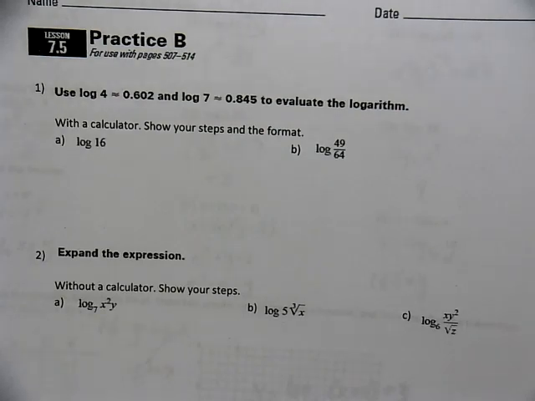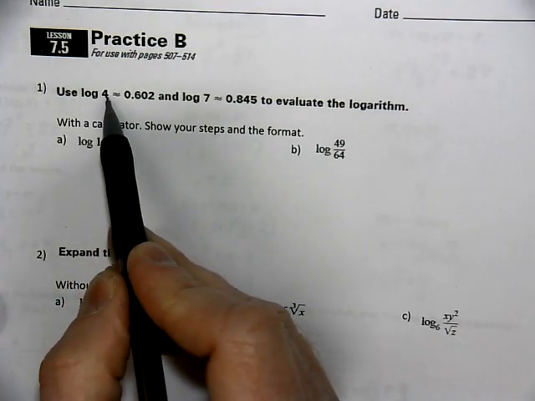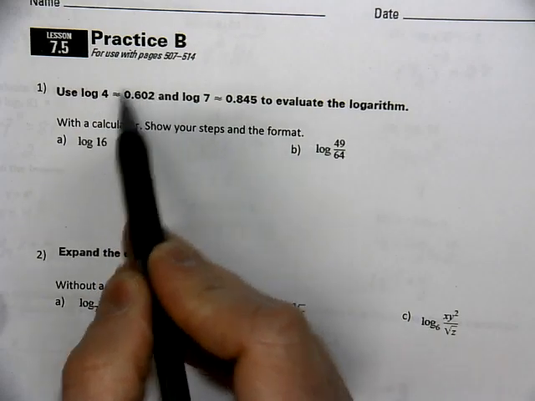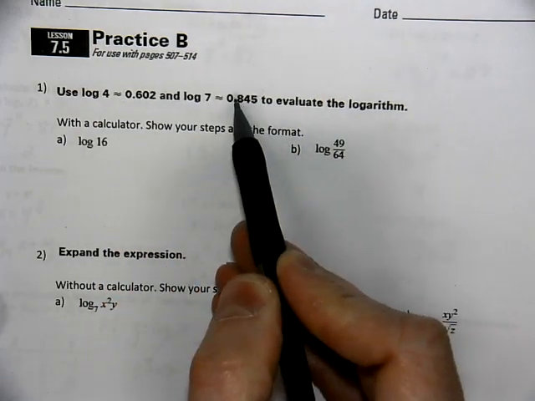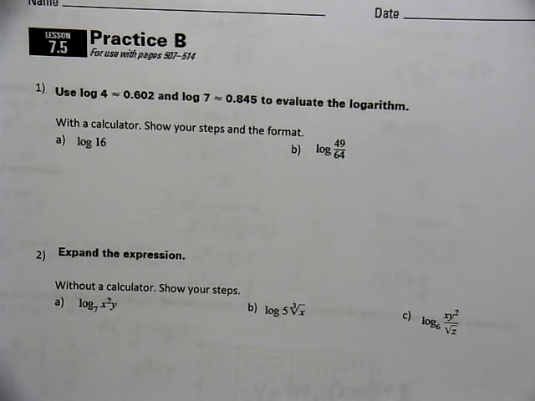This is Algebra 2 with trig. This is a review for the quiz 7.5, 7.7. Here we're noticing that the log of 4 is approximately this value. The log of 7 is approximately that value. We're not supposed to use a calculator to just plug this in. We're supposed to show our steps.